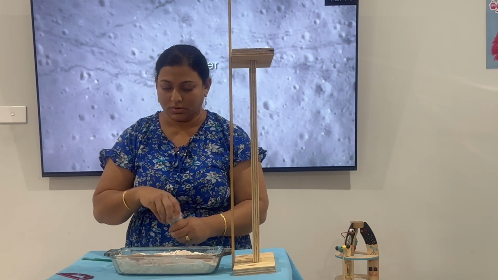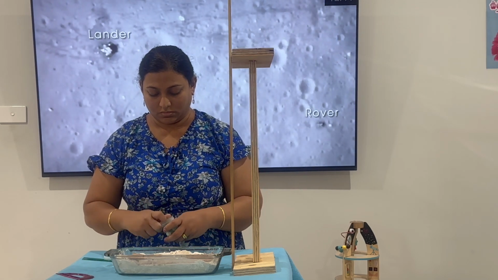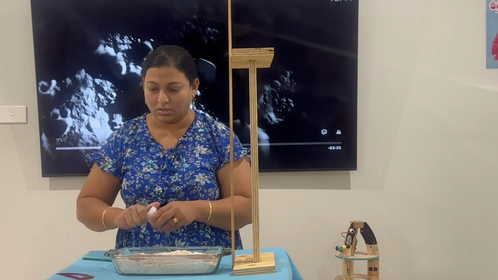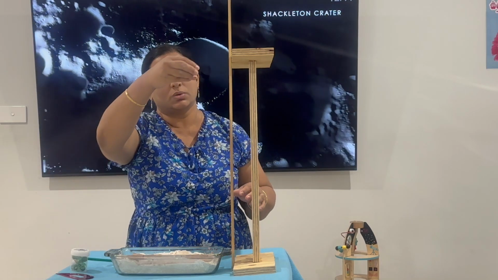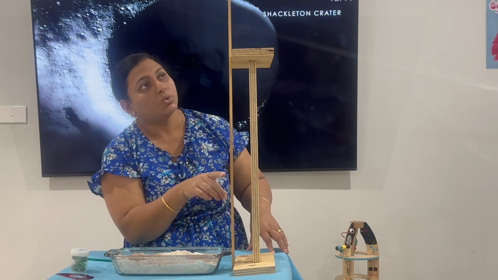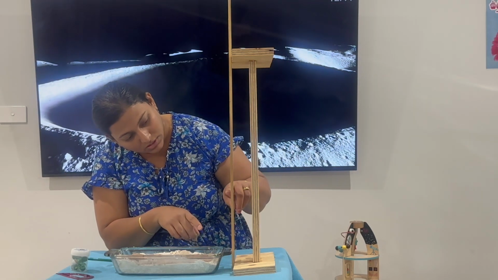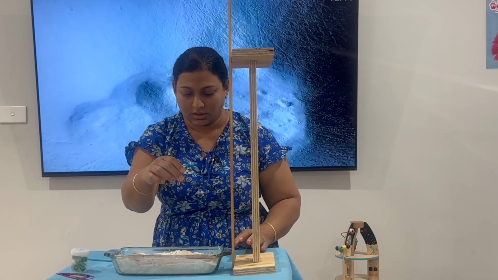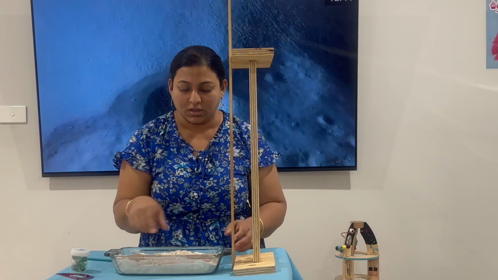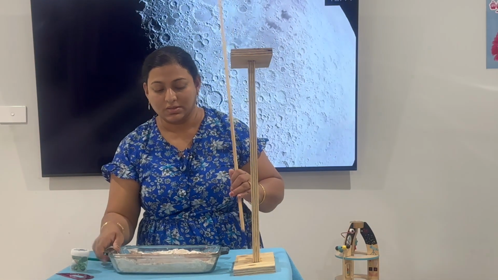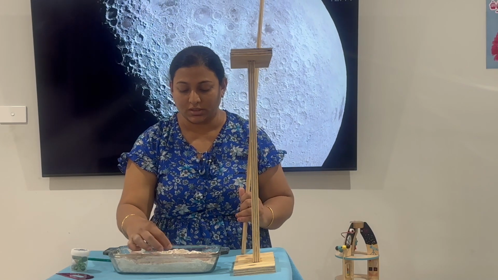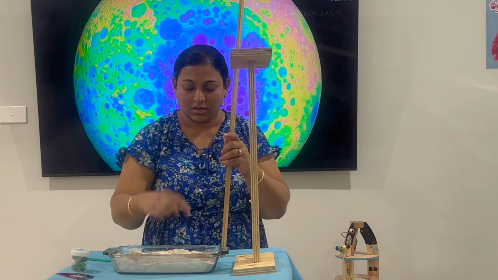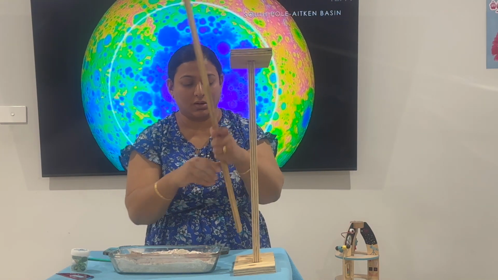So here's my marble. As I said, please make sure that you close the lid back so you can avoid any trip hazards. Alright, I'm doing my first drop at 25 centimeters. We can clearly see that some of the minerals have ejected out, creating the rays, and the rock would have sunk in. So here is a very clear crater formation.